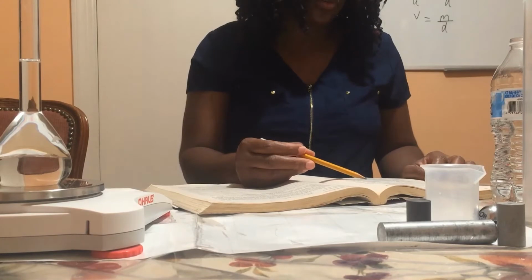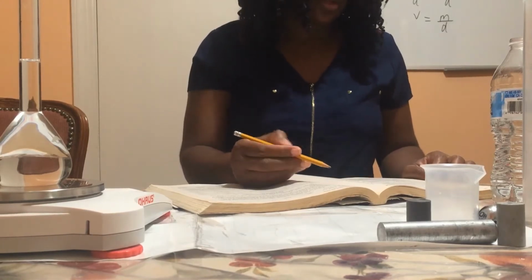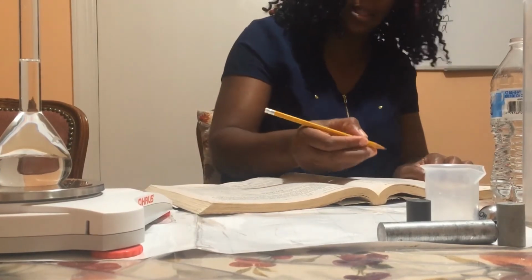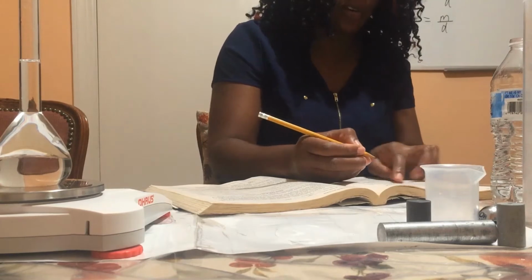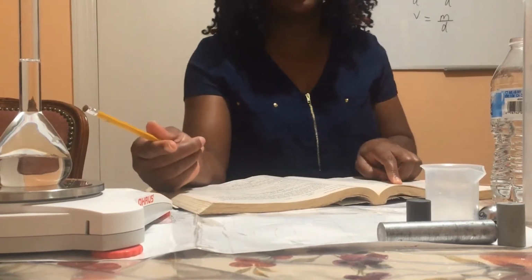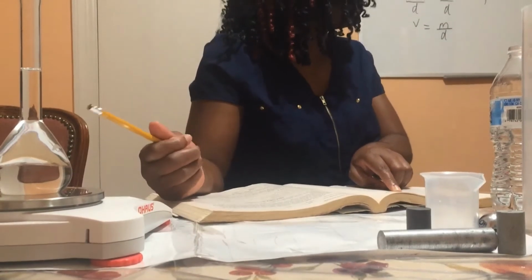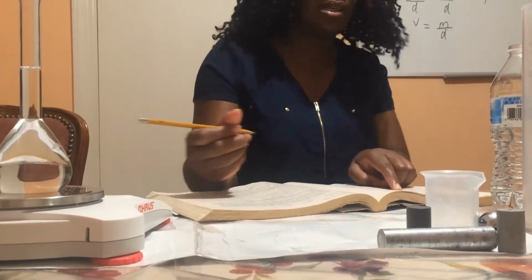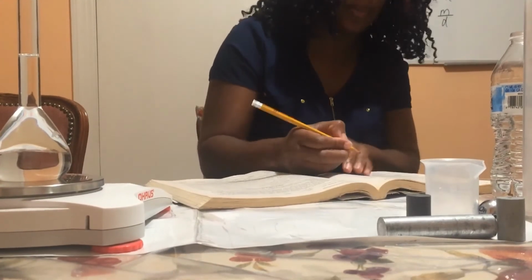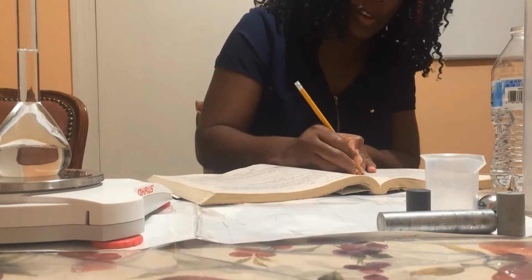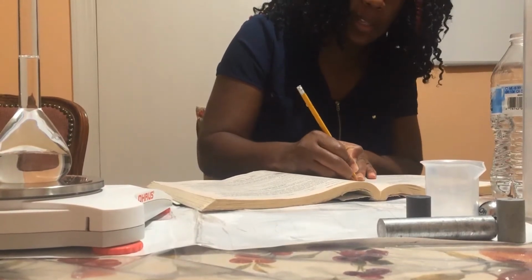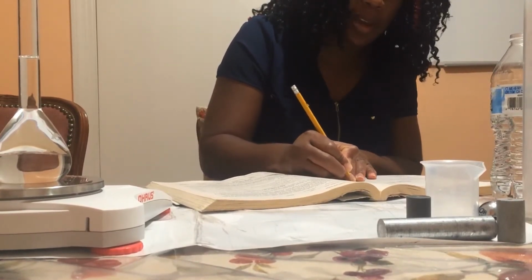Now we're going to calculate the mass of the unknown liquid. So first, we're going to use the volume that we just calculated. The volume of the unknown liquid is the same as before, and we calculated that to be 99.79. So we already know the volume of the unknown liquid, which is 99.79.